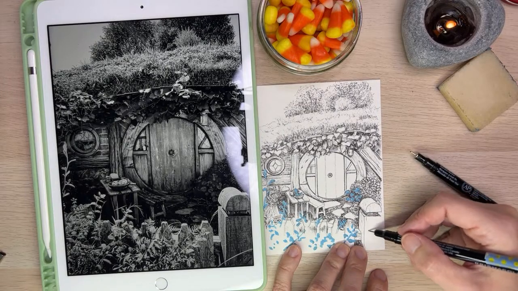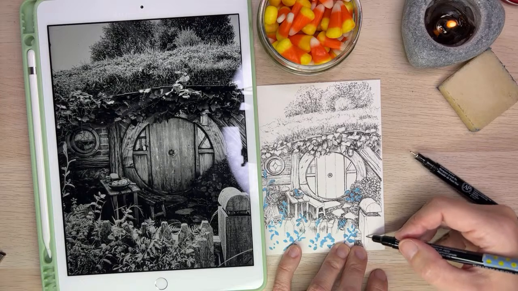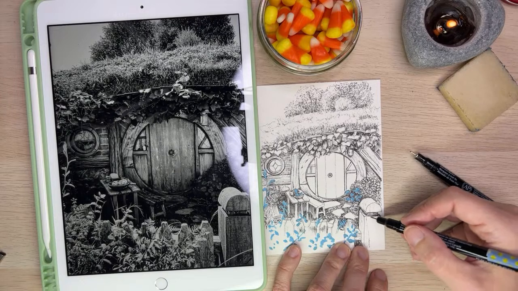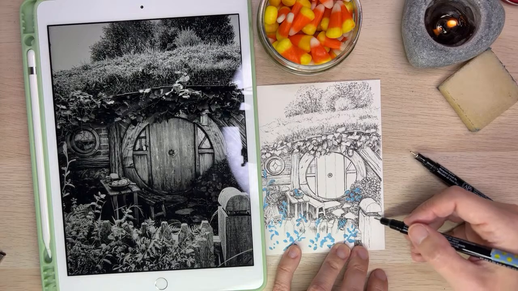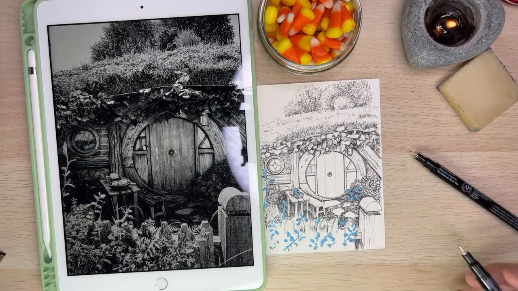Putting in some of the wood grain here from these posts. And again, this part is in shadow.